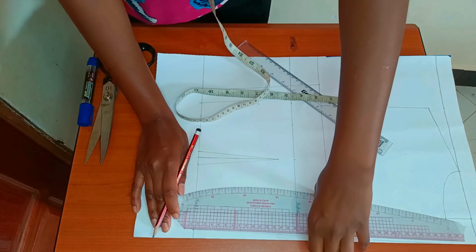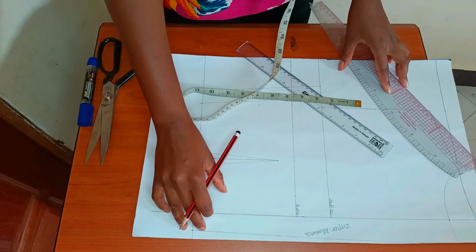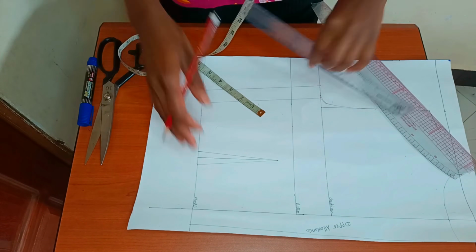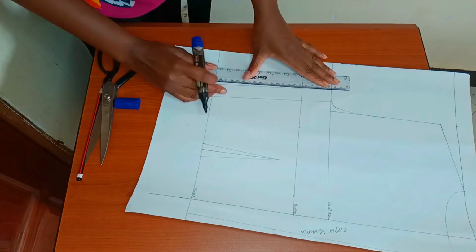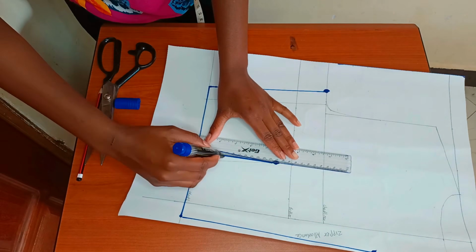The reason as to why we're doing so is because we want to avoid that bulging that usually occurs when we insert our zipper. Now I'm going to use my marker to make all the lines visible, and this will be our back pattern.